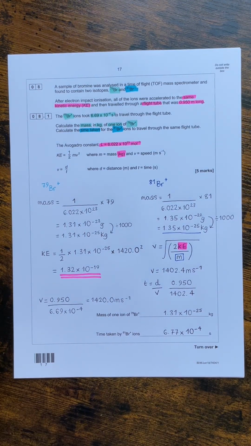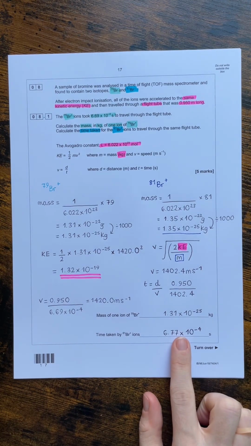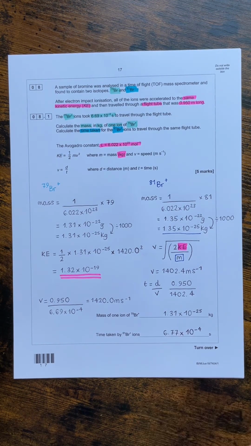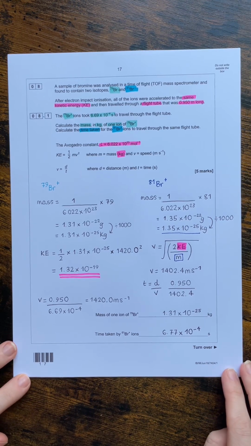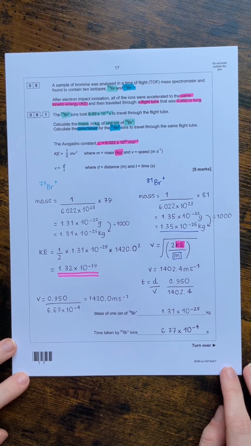If you're doing this question and you end up getting a time for the heavier one which is smaller than the lighter one, that should be a red flag, an indicator that we've done something potentially wrong. And if you have the time to do so, you can go back through your calculation and try and figure out where you have gone wrong.